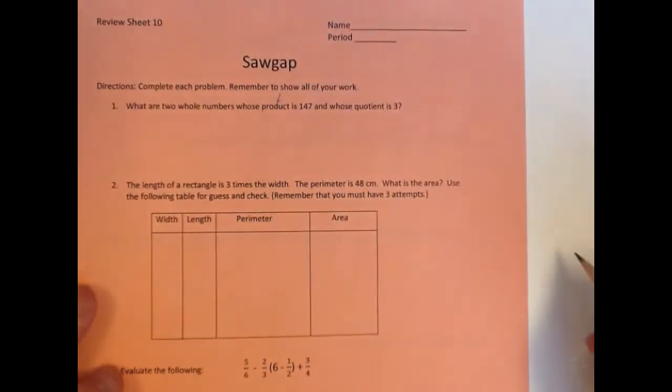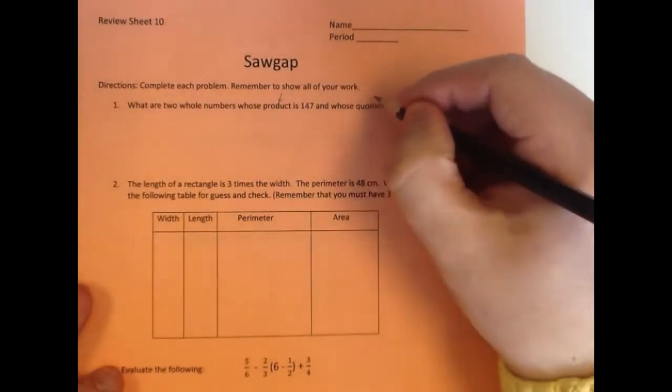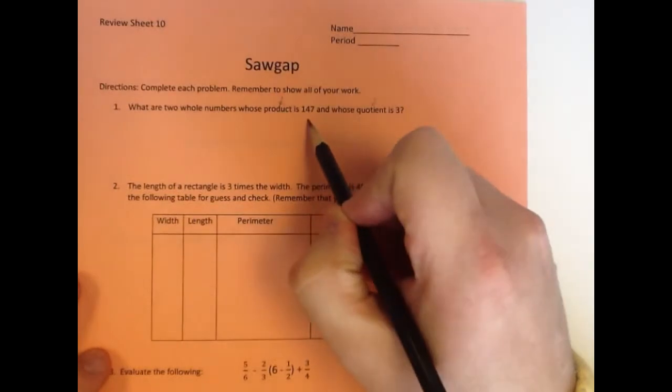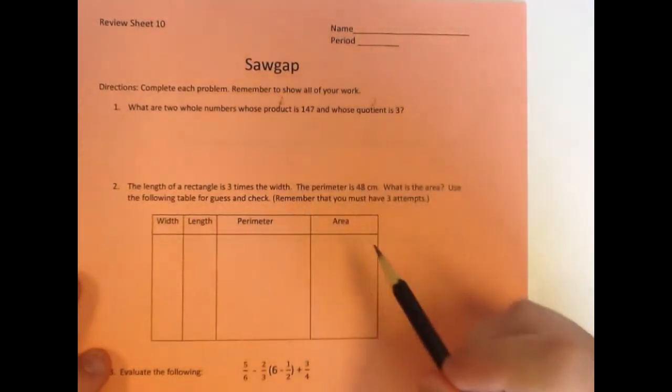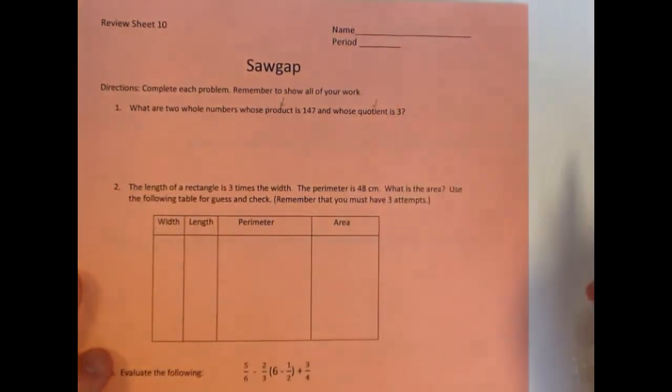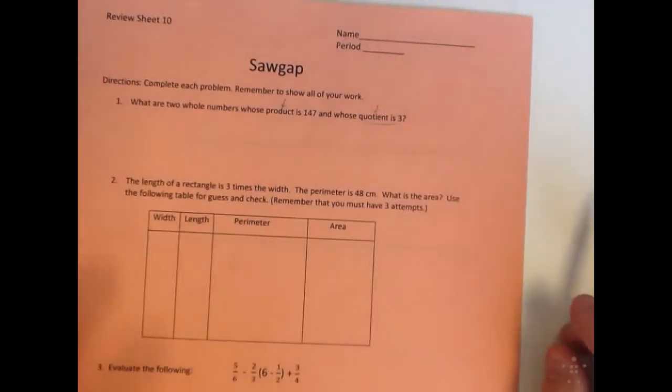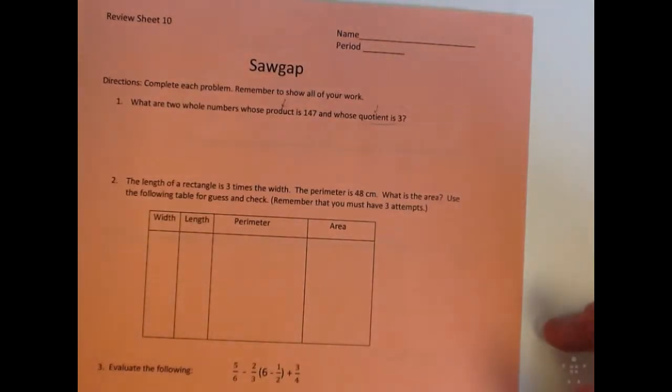Product, I know, means multiplication, and quotient, I know, means division, okay? So I'm looking for two numbers that when I multiply them together, it equals 147, and when I divide the two of them, I get 3. So since this is a little bit easier, I'm going to start with some numbers and try and figure it out, okay? So I'm thinking a quotient of 3.